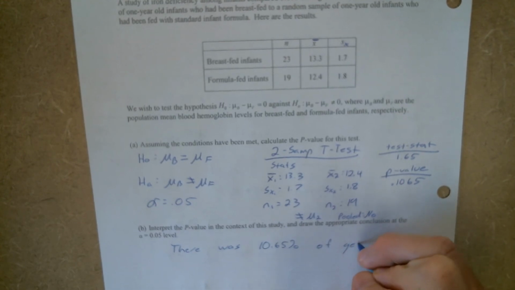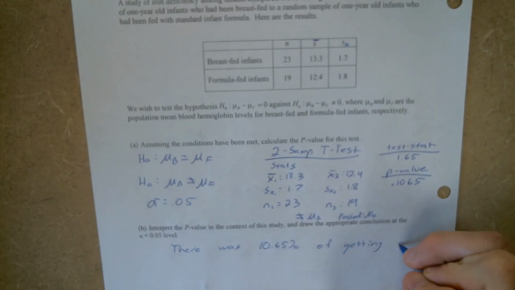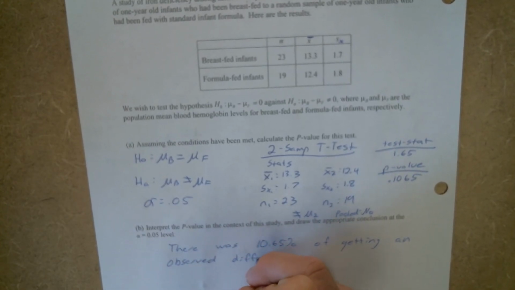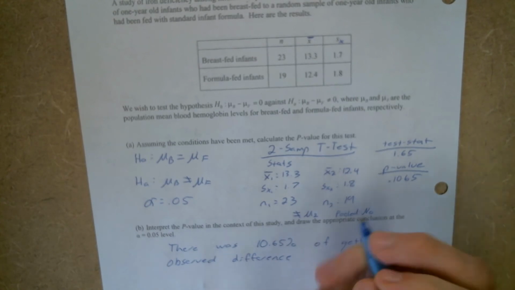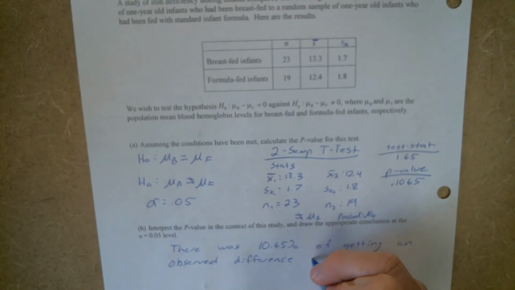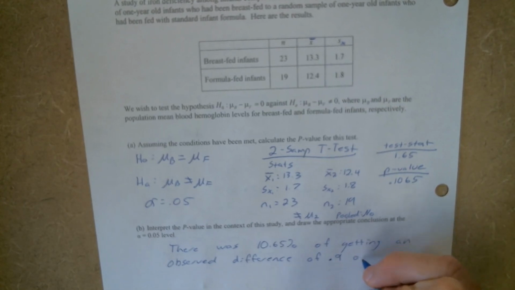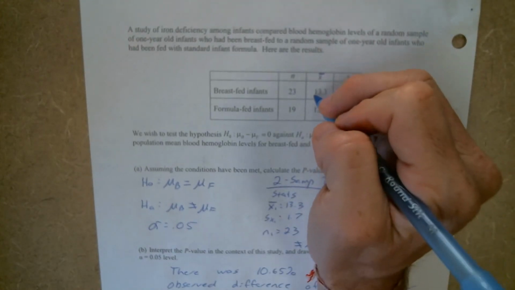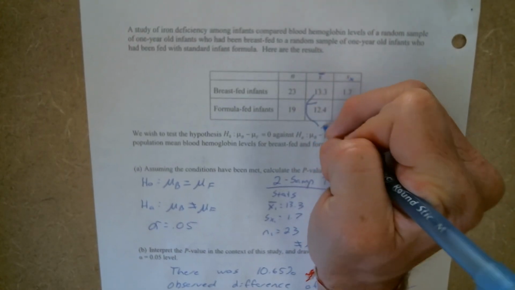of getting an observed difference of 0.9 or greater, right? Because the gap here is 0.9. That's the observed gap.